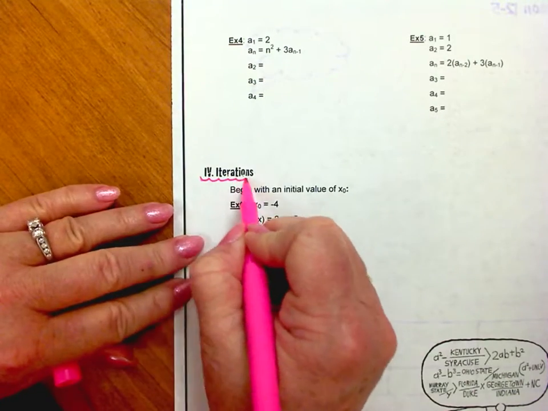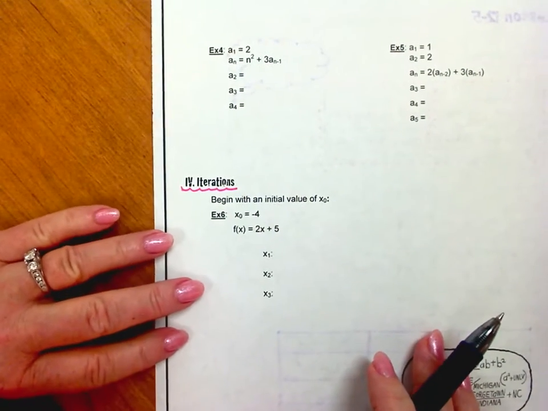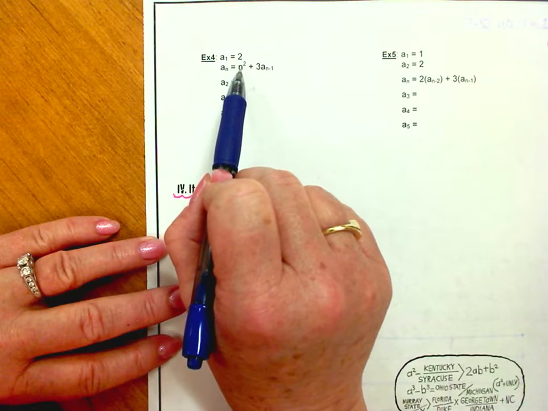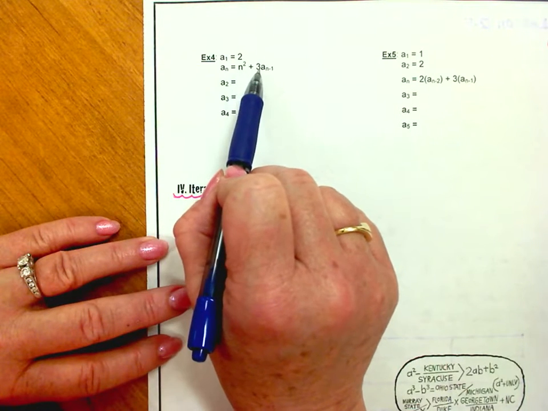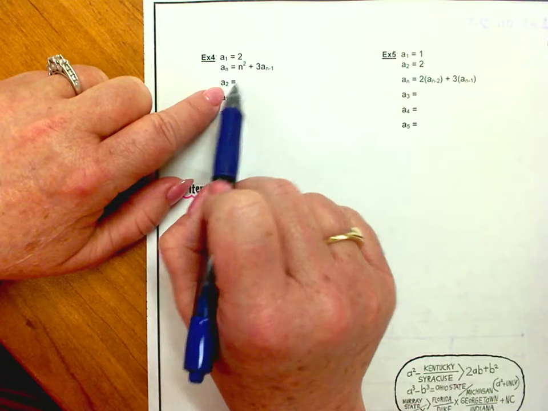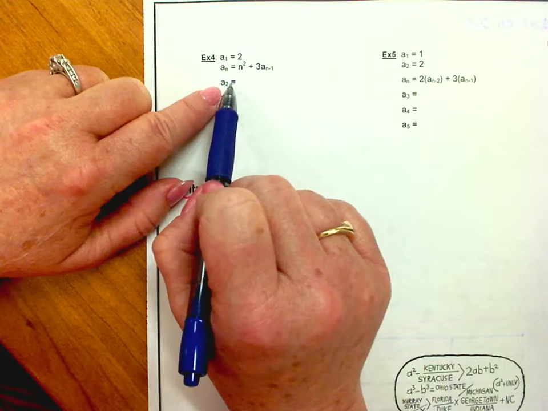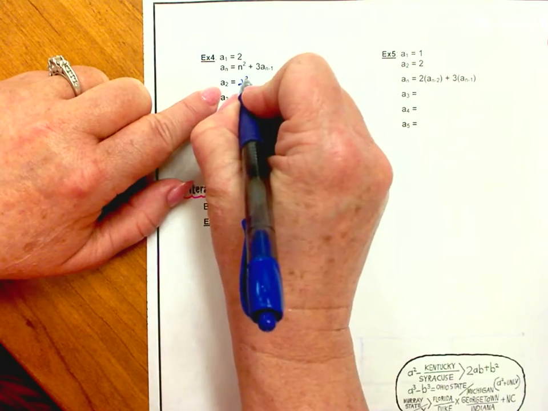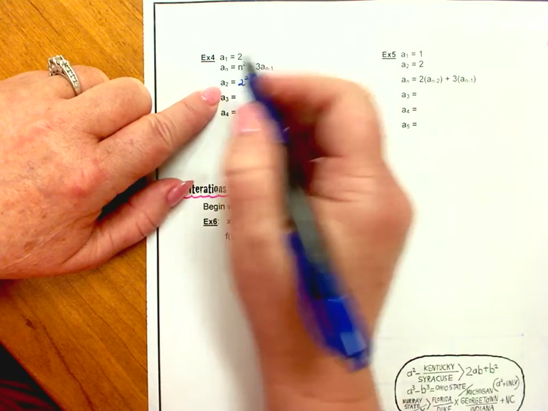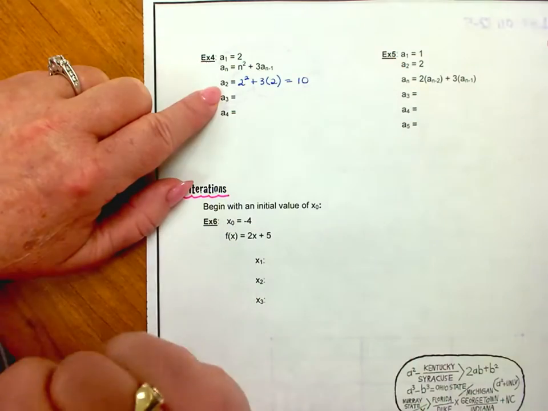And this is going to bother me unless it all matches, so I'll just go ahead and fix that real quick. Okay, so example 4, we have a sub 1 is 2, and our rule is the term number squared plus 3 times the last term. Okay, n minus 1 is always the last term, so for a sub 2, the last term is going to be a sub 1. All right, so for a sub 2, we want 2 squared, okay, plus 3 times the last term. Okay, so the last term was a sub 1, so 3 times 2. So we have 4 plus 6 is 10.